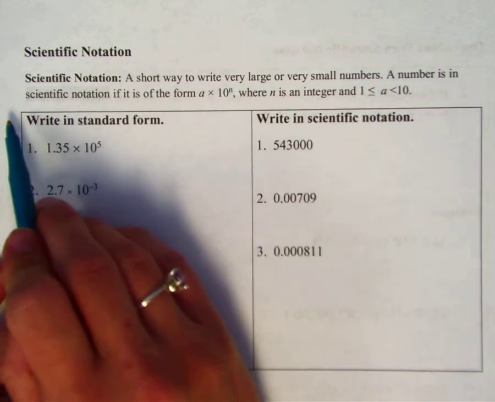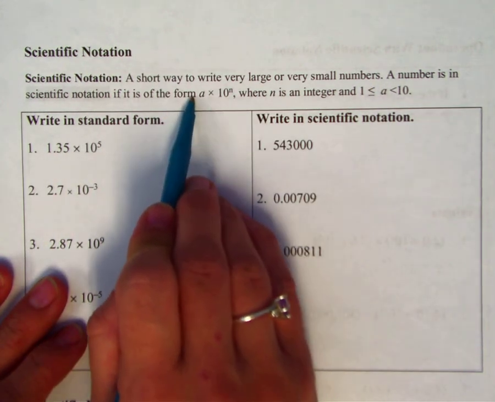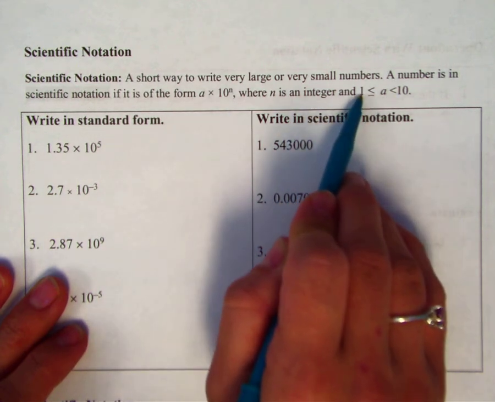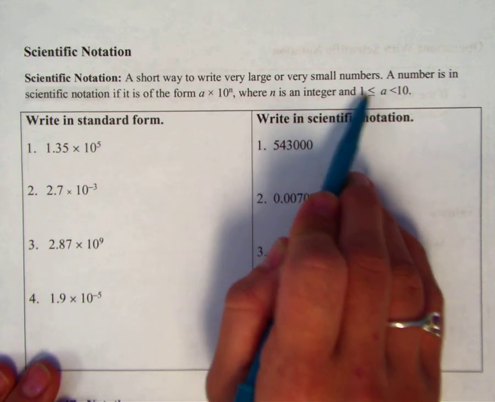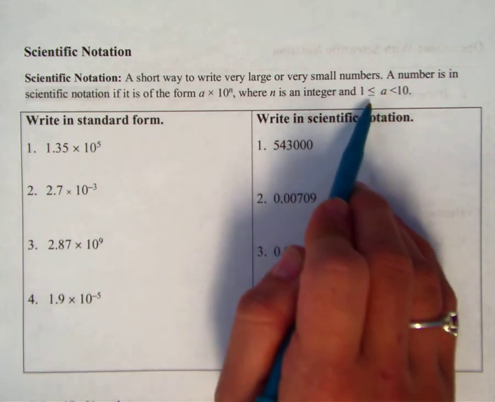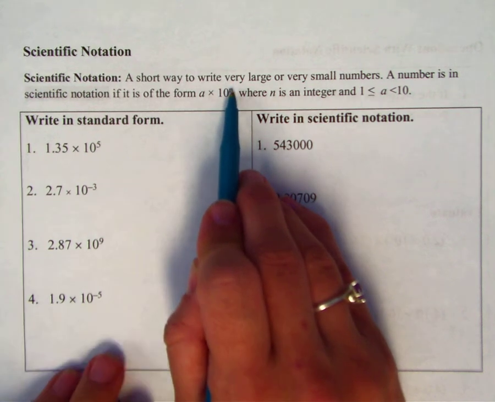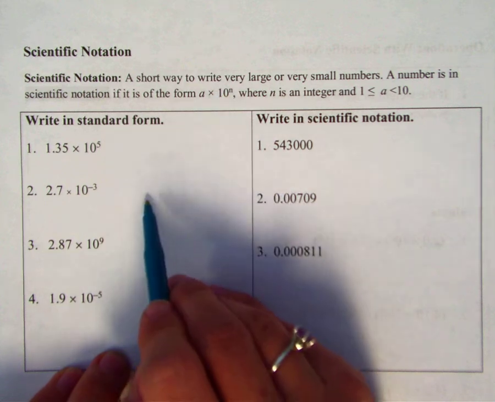When you write a number in scientific notation, it'll be written in this format, where this A is a number between 1 and 10. Now it can be equal to 1, but it can't be equal to 10. So it's going to be a single digit number with perhaps a decimal after it. Then it'll always say times 10 to some power, and n is going to be an integer, so that's a whole number that your exponent will be.